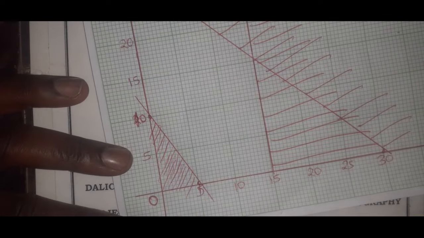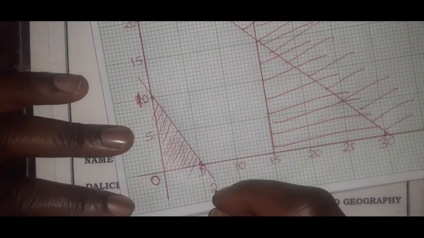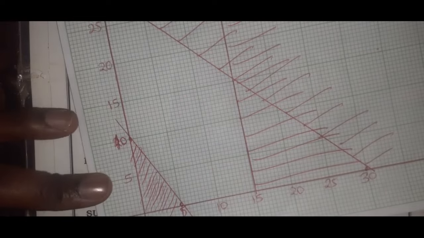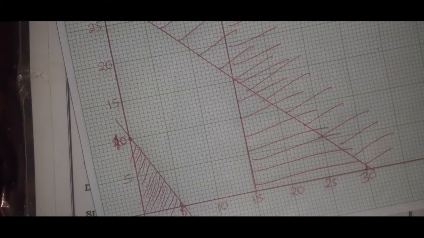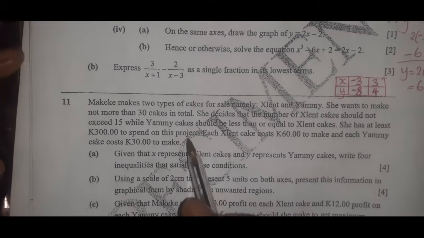And then we can say this is 2x plus y is equal to 10. Okay, that's what we need to have there. Then now we are remaining with the other one. So we are coming back to the last one.